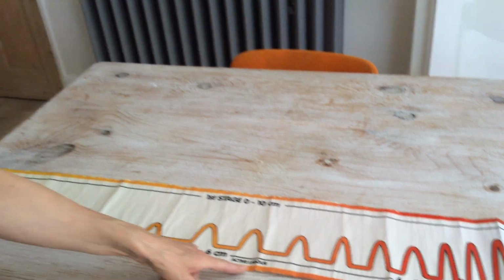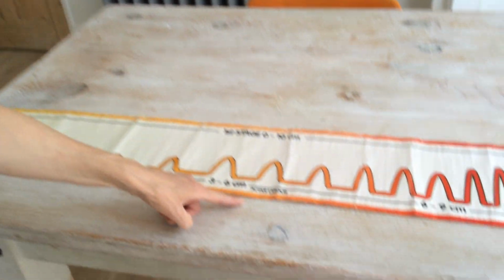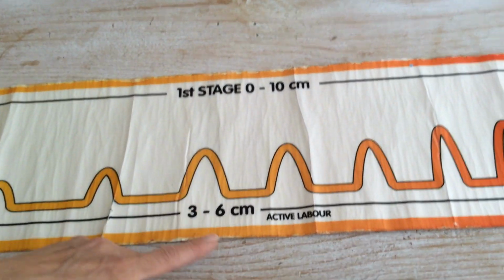Then we're going to move up to this part where the contractions start getting more intense, and this is the bit that we refer to here as active labour, or established labour, sometimes it will say. I don't know if you can see that on there. Between 3 and 4 centimetres.